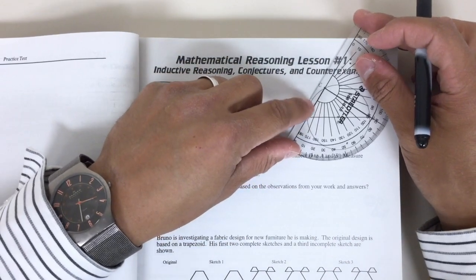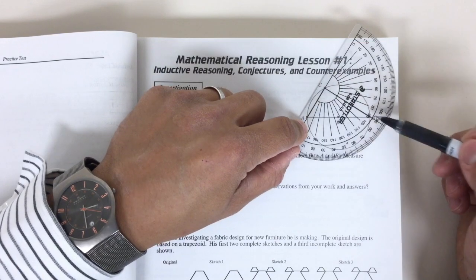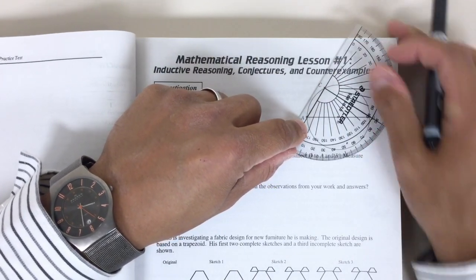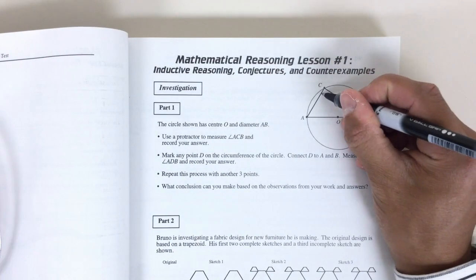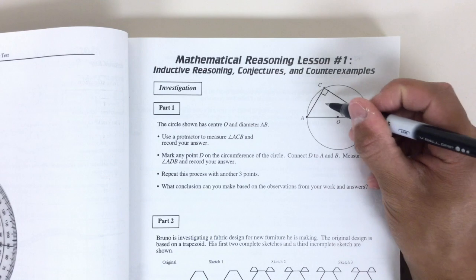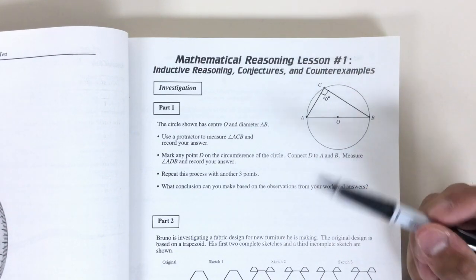So using my protractor, I'll place it on my triangle, and lo and behold, we have a 90-degree angle here, a right angle. So we want to record the measure of that angle. That's 90 degrees, a right angle.